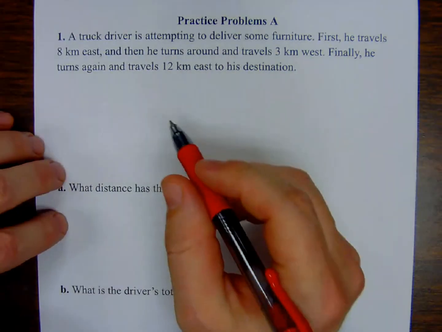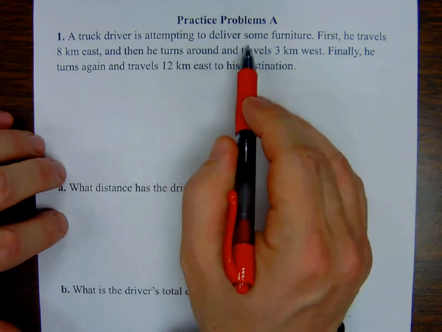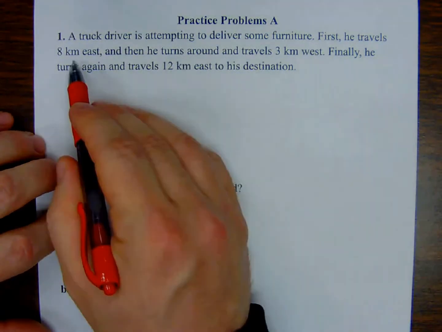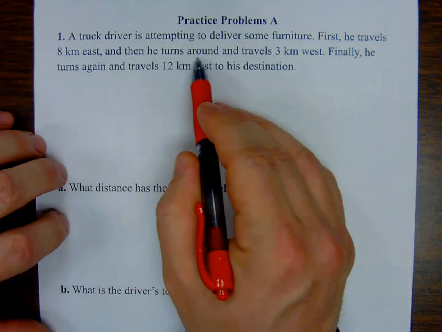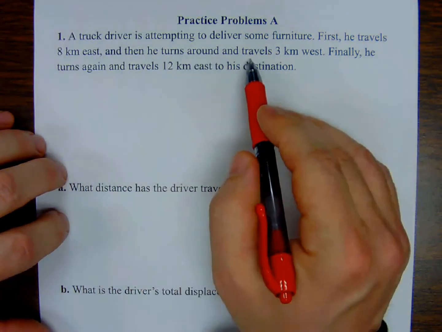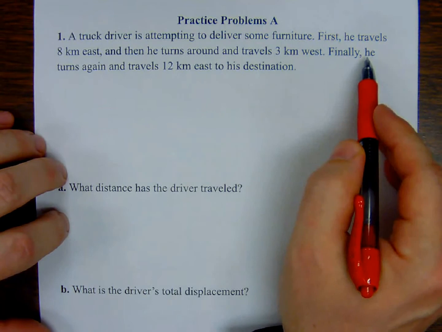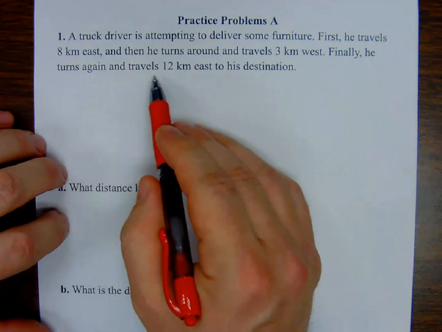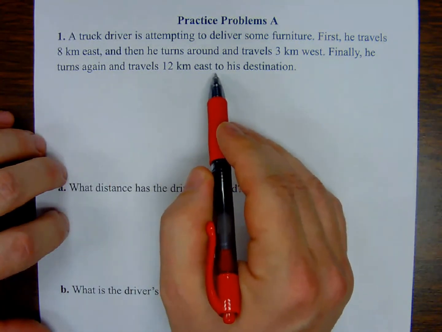A truck driver is attempting to deliver some furniture. First, he travels 8 kilometers east, and then he turns around and travels 3 kilometers west. Finally, he turns again and travels 12 kilometers east to his destination.